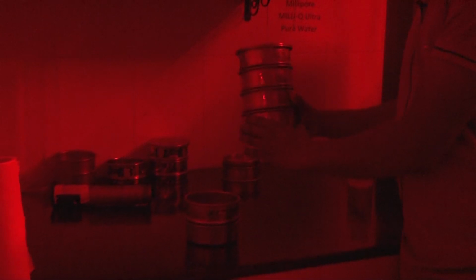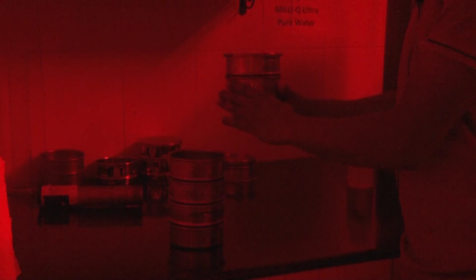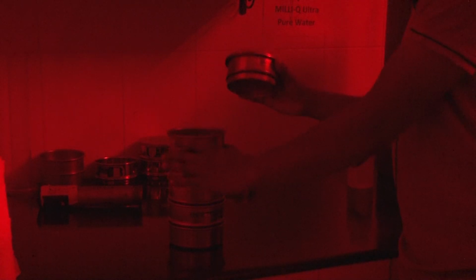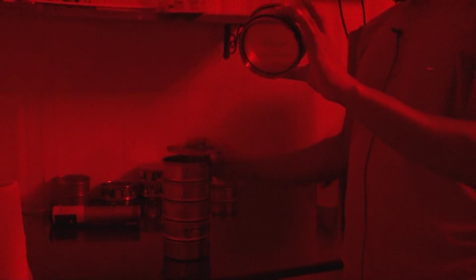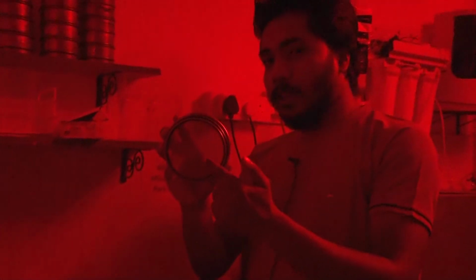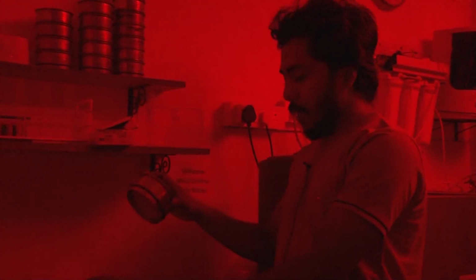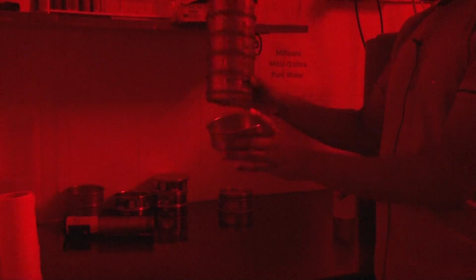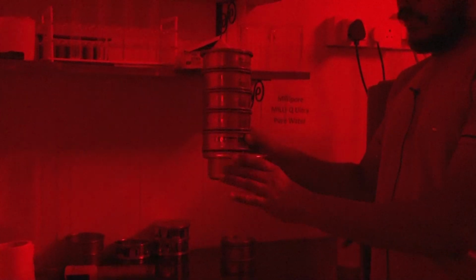So first we will use the 90 micron, then this one is 125 micron, this one is 150 micron, and this one is 180 micron, and this is the last one, that is the 212 micron. So this sieve size is basically the 212 micron. Similarly, all sieves have different sizes. We are using the 90 to 212 micron sieve sizes, and at the last we are using this container, so the less than 90 micron will collect here.